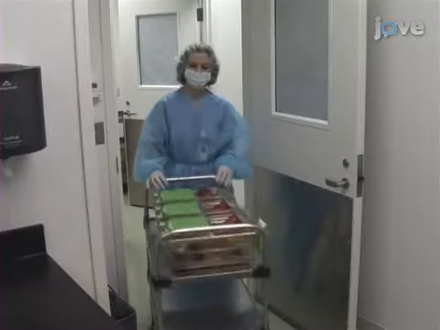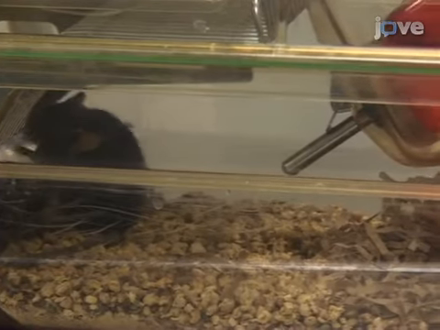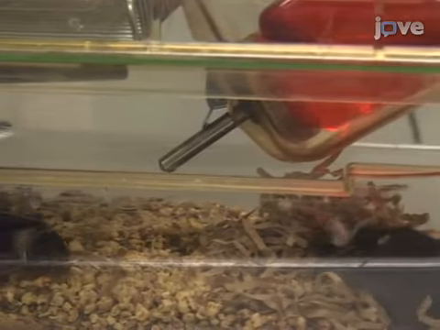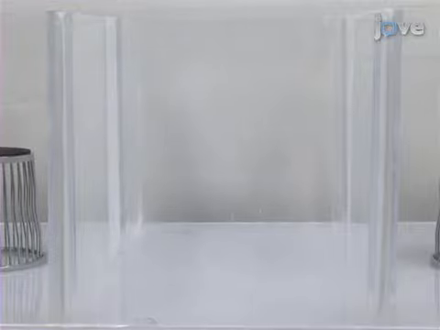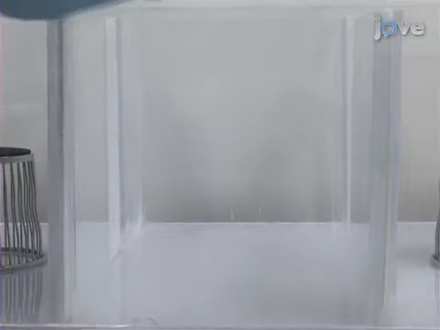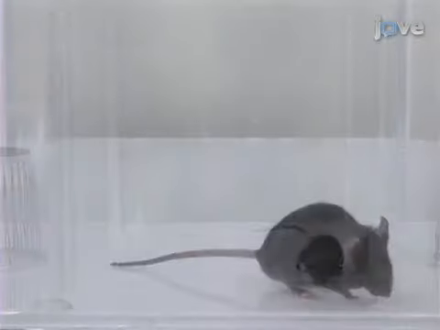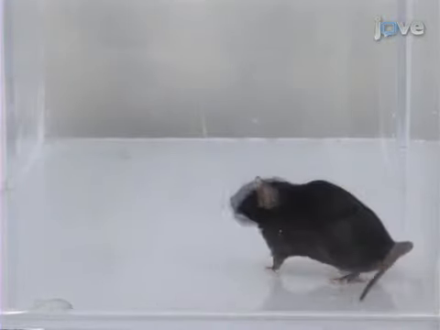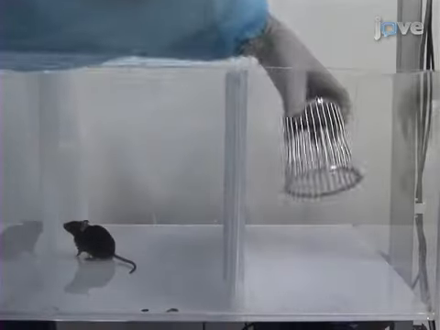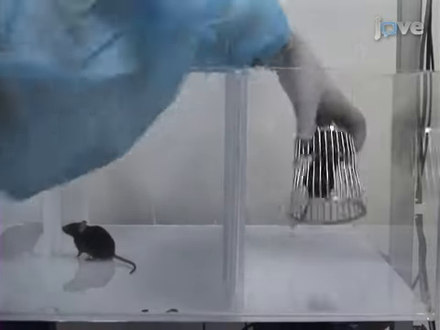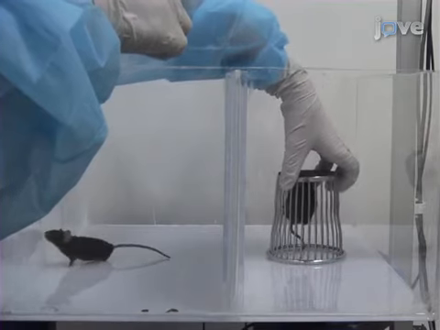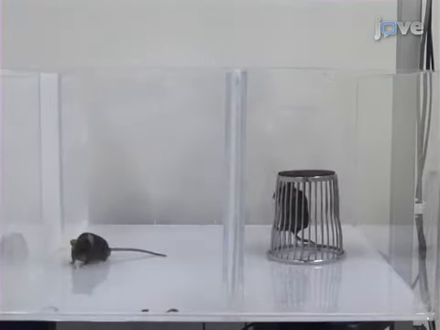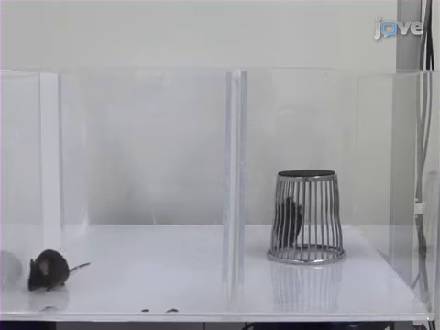Begin by habituating the experimental animals to the test environment for 30 minutes. With both cups in place and the dividing walls closed, introduce a naive mouse to the central chamber and allow 5 minutes for acclimation. Place a control mouse, Stranger 1, inside a wire containment cup. Alternate the placement of the control from the left to the right side of the chamber between trials.